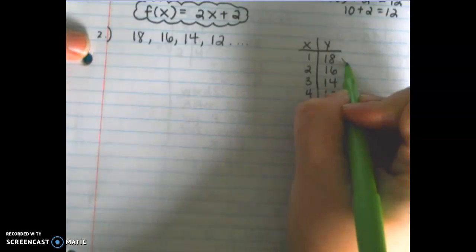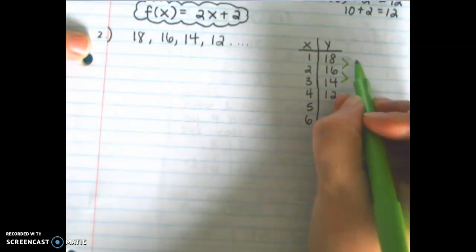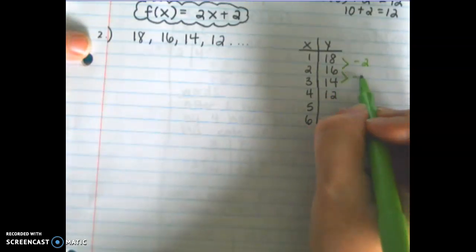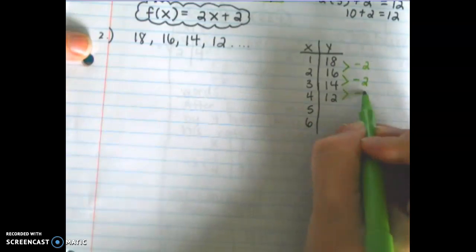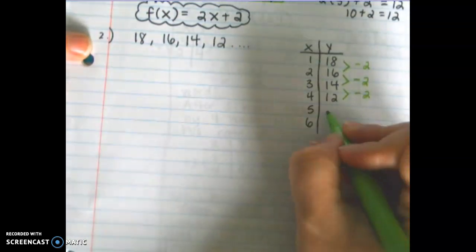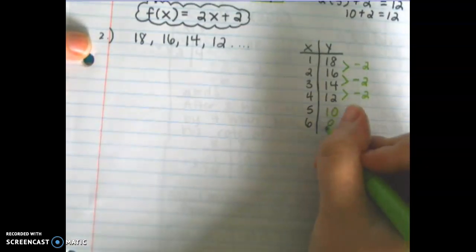Again, these are your notes. You're supposed to be copying these down in a notebook so that you can use them to help you. Well, I know 18 minus 2 is 16, 16 minus 2 is 14, so this looks like it's working. So maybe I just need to keep subtracting 2. So my next number will be 10, and then 8.